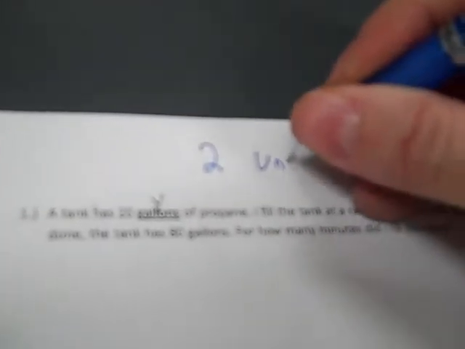Okay, now this one I am not going to draw that chart because there's only 2 units here: gallons and minutes. If I only have 2 units, I want to set these side boxes up. Okay, you remember that? And then this box here. That's how you want to format it if there's only 2 units. There's either going to be 2 or 3.